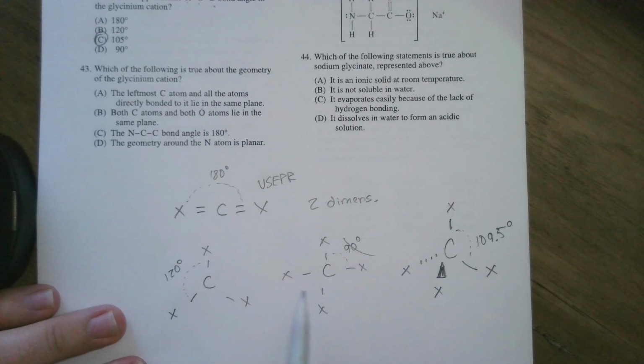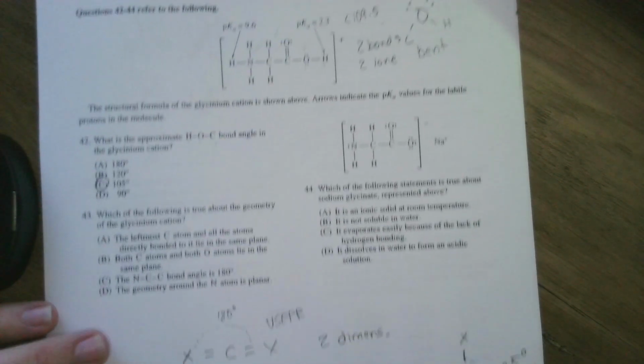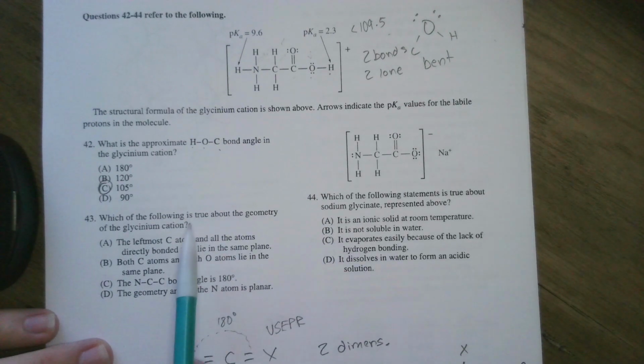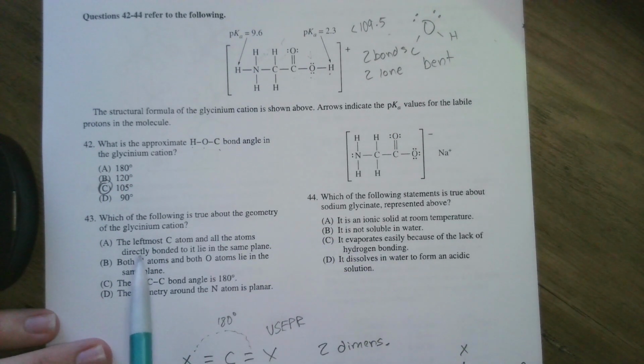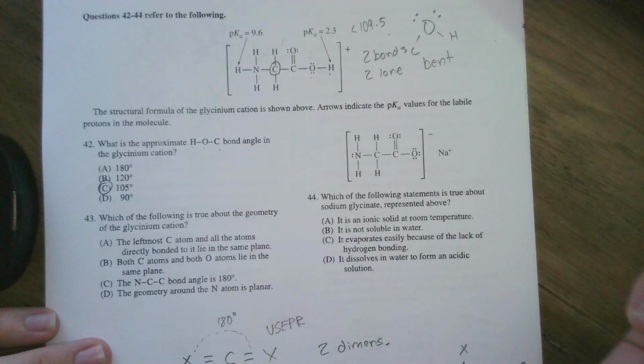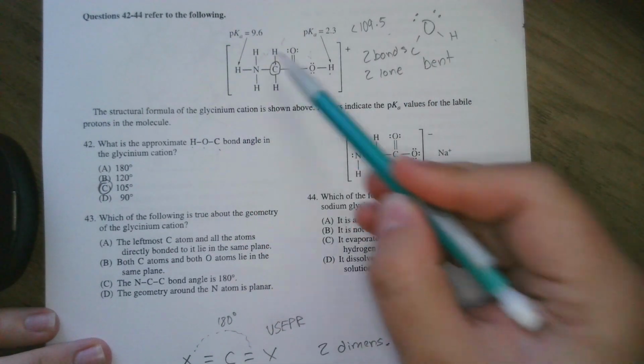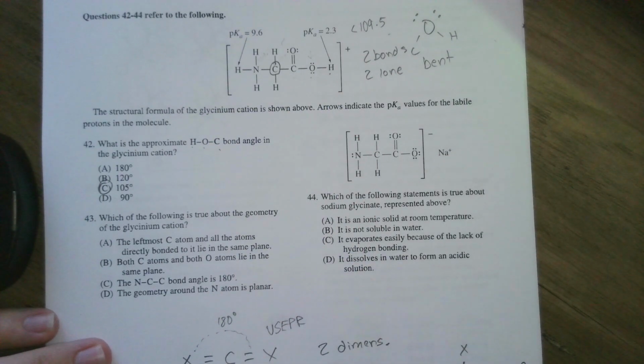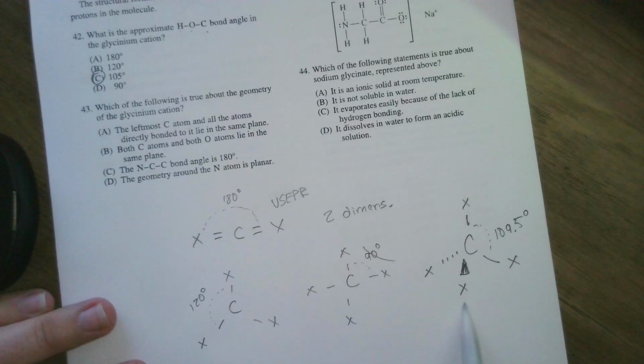2 or 3 electron pairs will keep you flat in the same plane. 4 or more, and you'll go 3-dimensional to get further away from each other. So when we go back to 43 then, the leftmost C atom and all the atoms directly bonded to it are in the same plane. This C it's talking about, that is not true. They're not in the same plane because there are 4 bonds there. They're going to have a 3-dimensional shape.